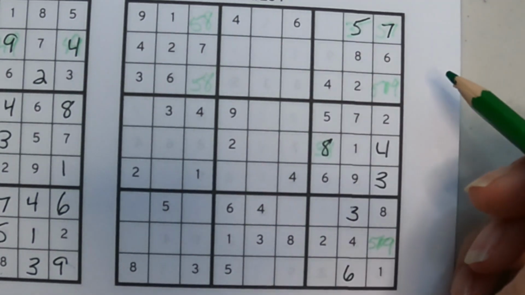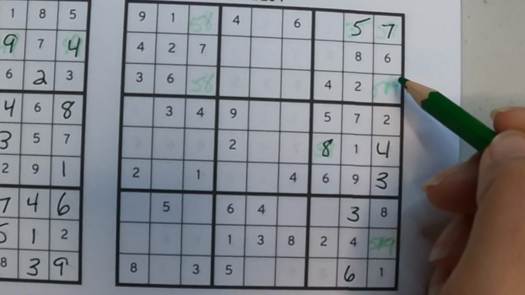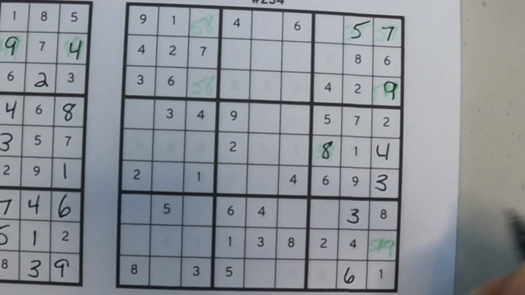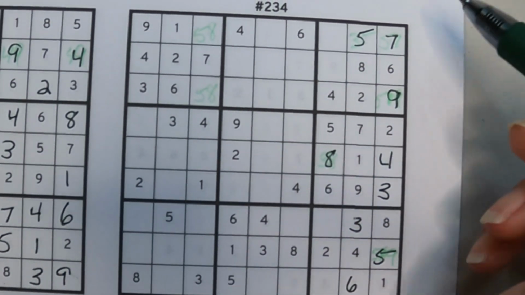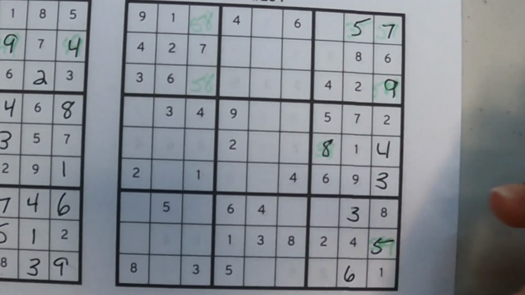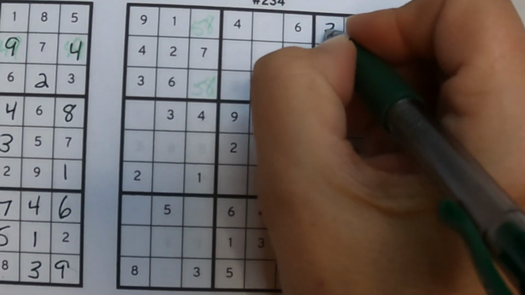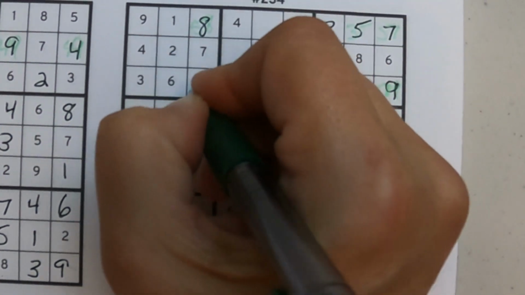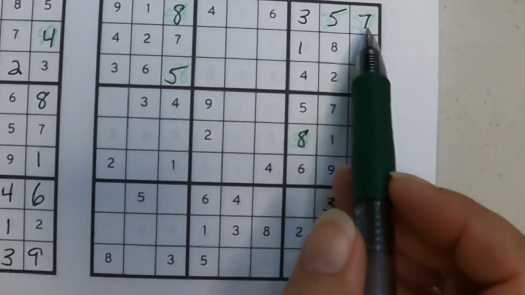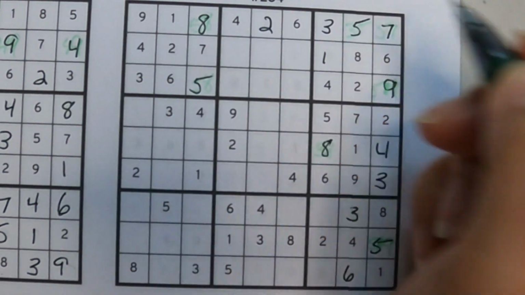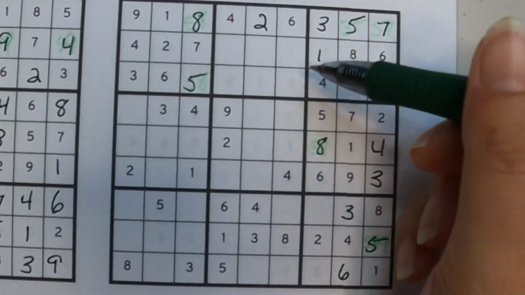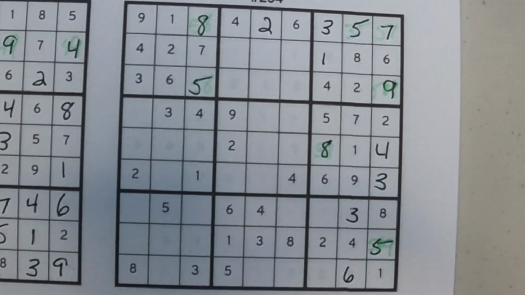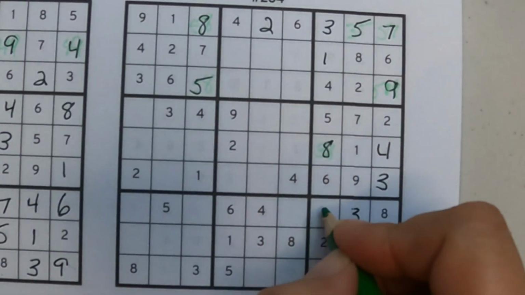For this box now, we're missing, oh, we have the 5 there too. So that makes this our 9 and our 5. So now for this box, we're missing 1 and 3. We've got a 1 here, so 3, 1. And this 5 makes this our 8, 5. For this row now, we're missing a 2. For this column, looks like we're missing 7 and 9. I don't see any help.